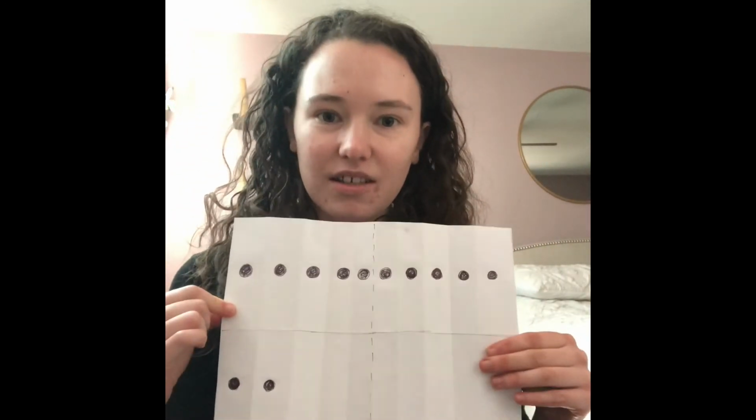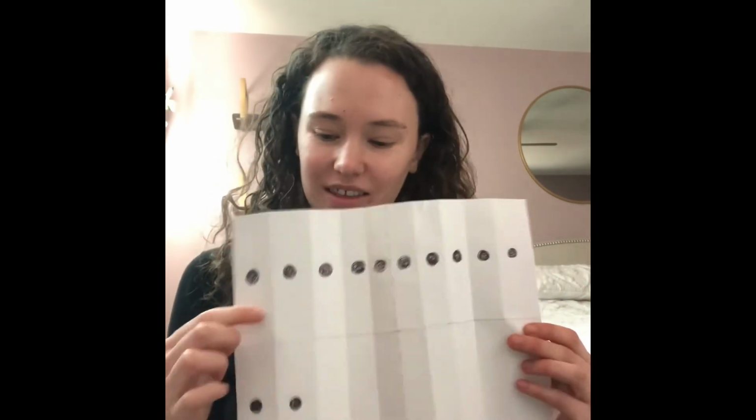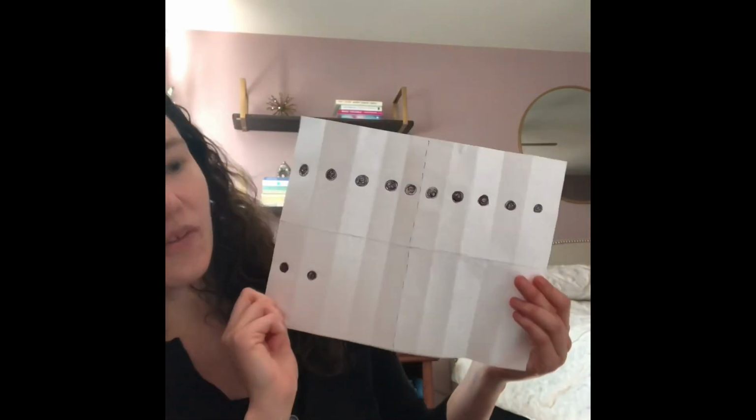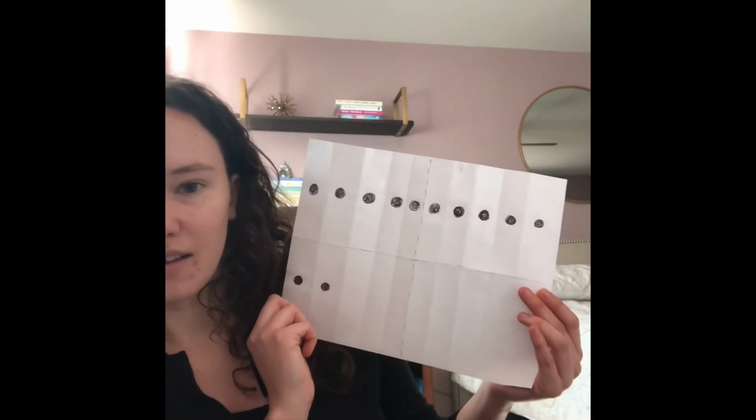All right, do we know how many dots there are? I think there's 12 dots. This is how I think I know. If I know that there's 10 dots up here, all I have to count here is 11, 12. You might have counted all of the dots, which is a great strategy too, so let's try that. 1, 2, 3, 4, 5, 6, 7, 8, 9, 10, 11, 12. So we have 12 dots.